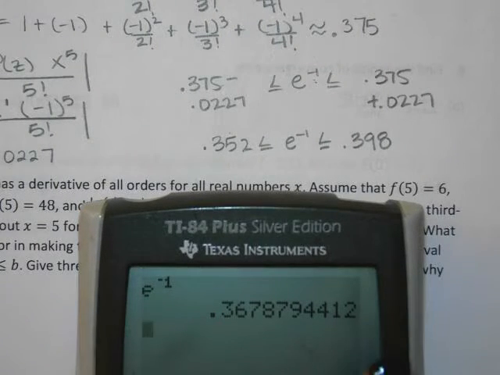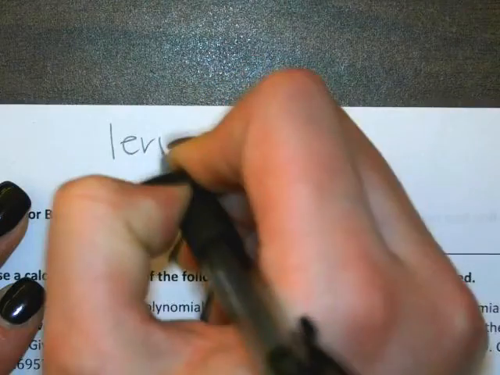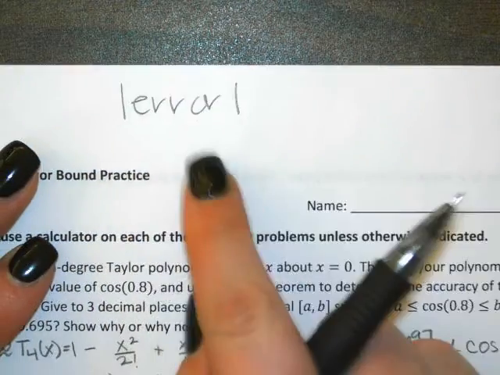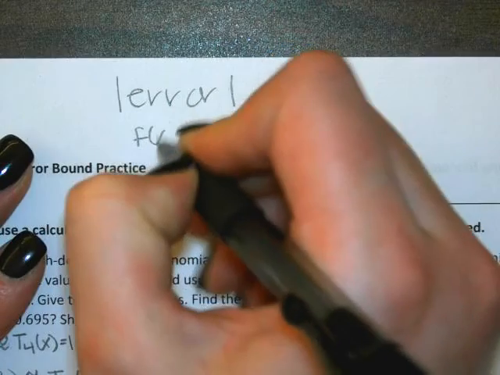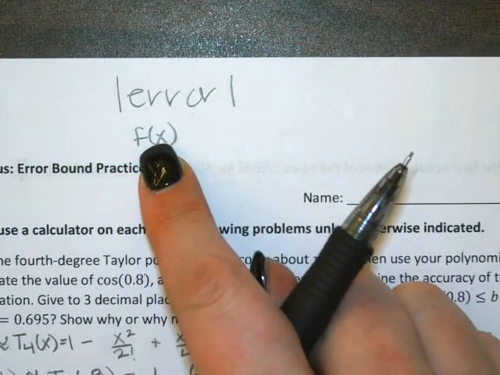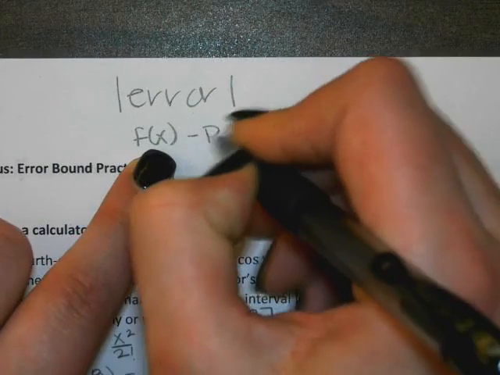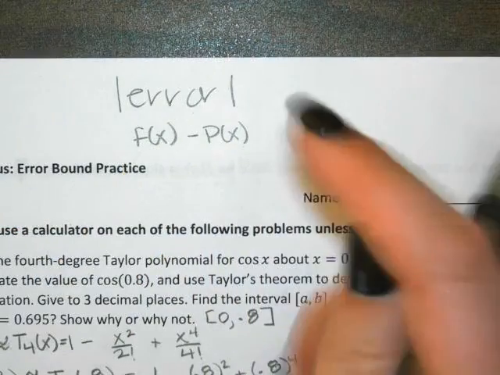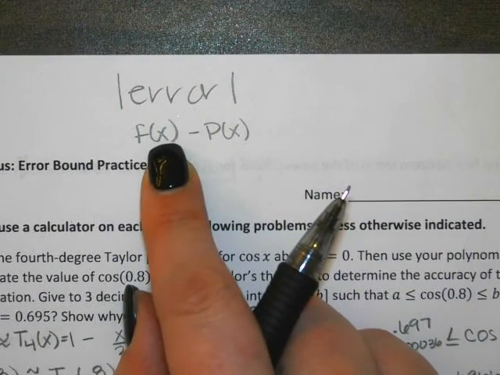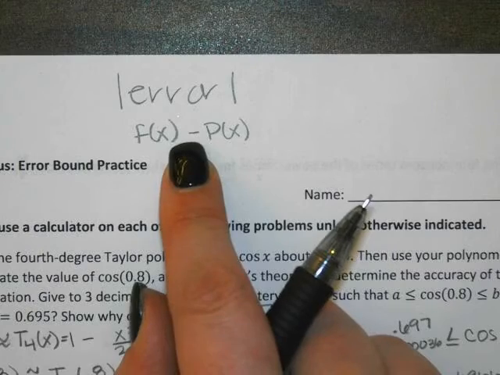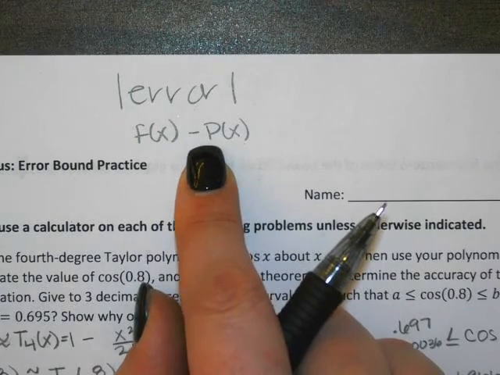We're going to write one thing at the top of your page. When I say error, a lot of times I just write it like that. But what I mean by this is f of x, f of whatever the number you're plugging in. On this one, we were plugging in -1. This is f of x minus p of x, or they can flip them. In my case, for the one we just did, this would be f of -1, actually e to the -1, minus our approximation, the m sub 4 of -1. That's what they mean when they say error.